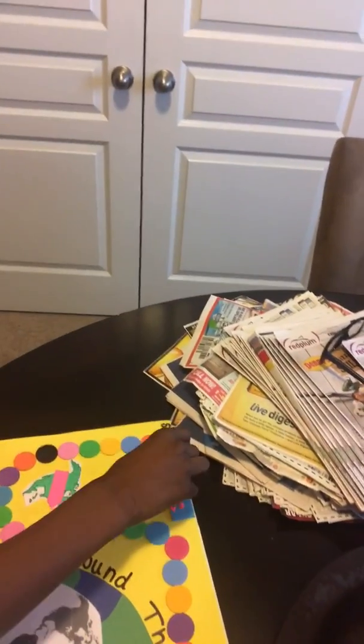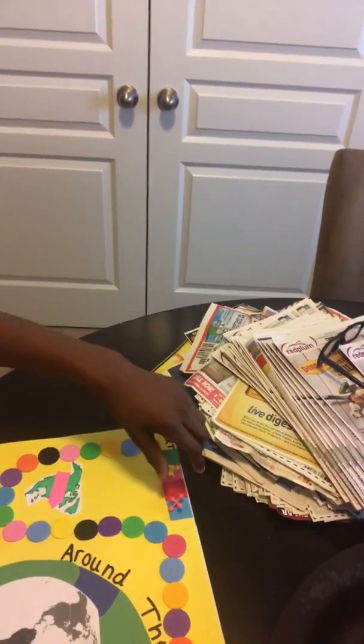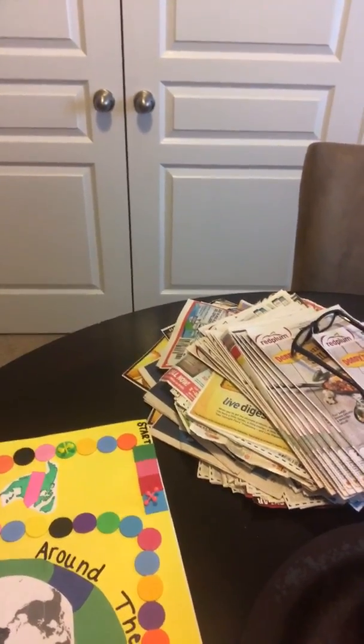And make sure you're counting now, so you won't move too many or too few. So start over on the square and move 4 spaces on the circle again. Make sure you count aloud. 1 by 1. 1, 2, 3, 4. Okay. So that is how you play the game.